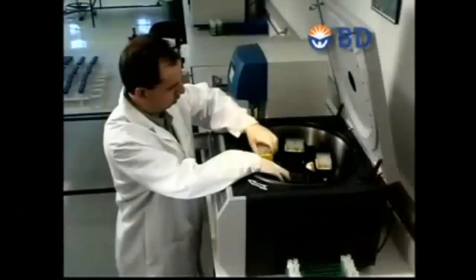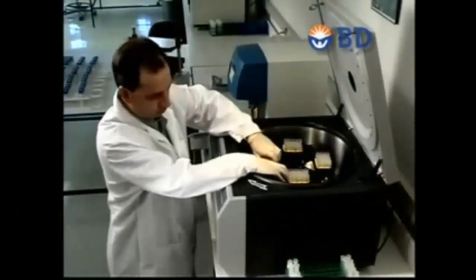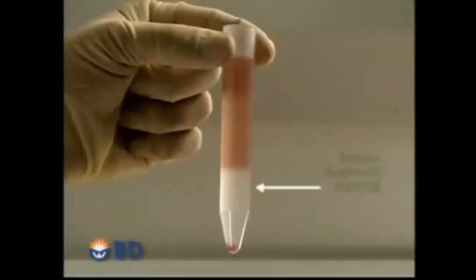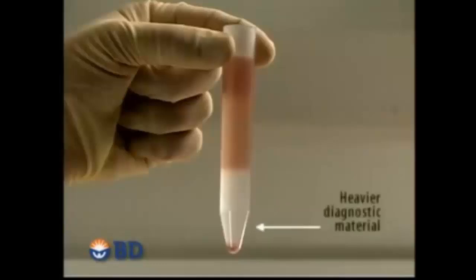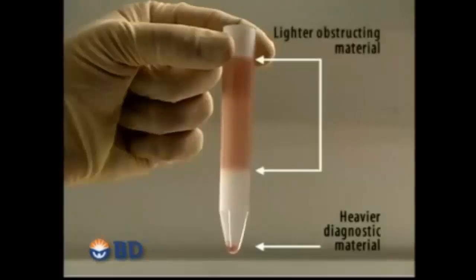With SurePath slides, there are 2 centrifuge cycles. The first, a soft spin, takes a little over 2 minutes. In this cycle, the density reagent sorts particles based on size, shape, and density. Heavier diagnostic material is allowed to pass through the gradient, settling to the bottom of the sample, while lighter red blood cells, mucus, and approximately 50% of the inflammatory cells remain trapped in the sample layer above.